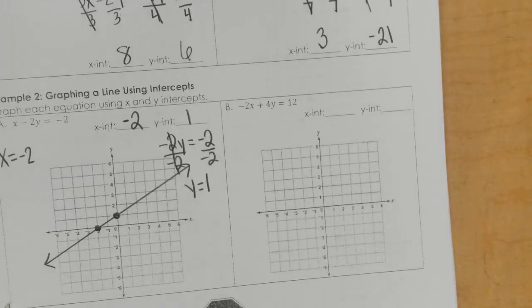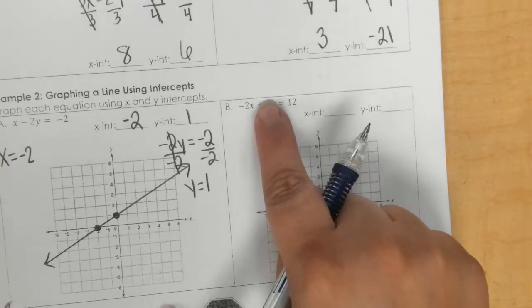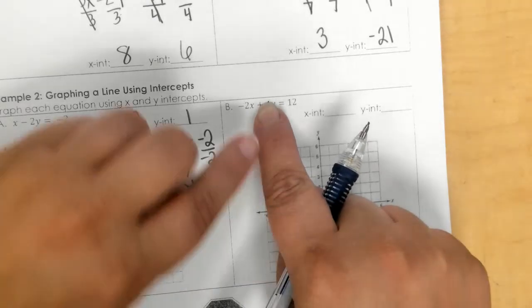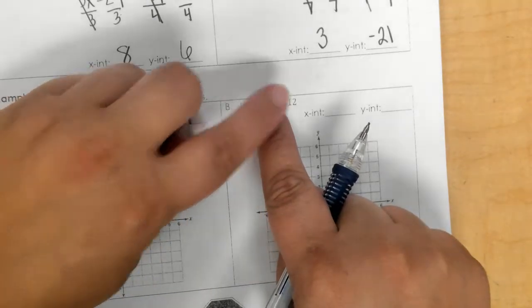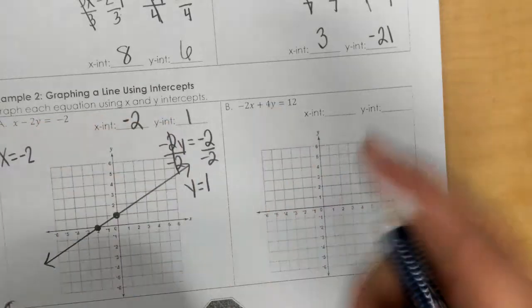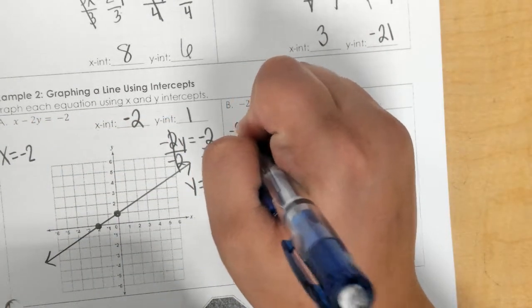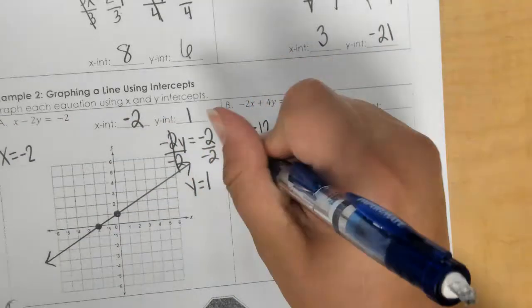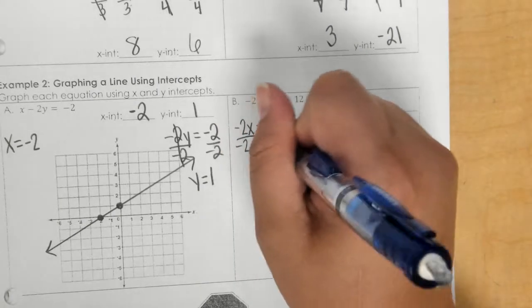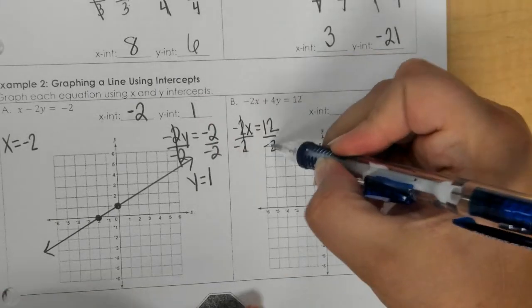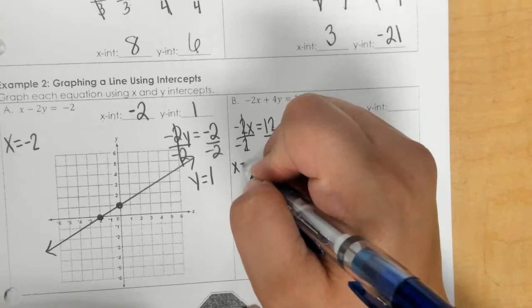So lastly, for letter B, again, we need to cover up the 4y. So this would say negative 2x equals 12. I divide by negative 2, and 12 divided by negative 2 is negative 6.